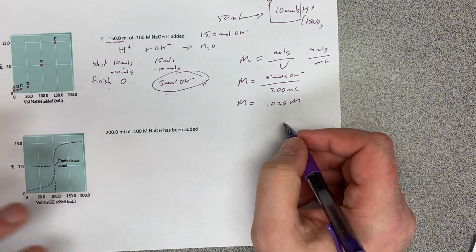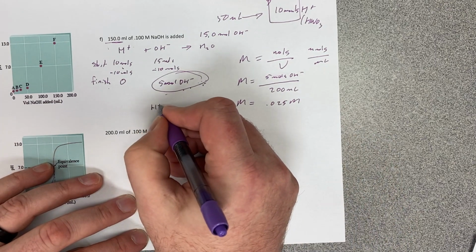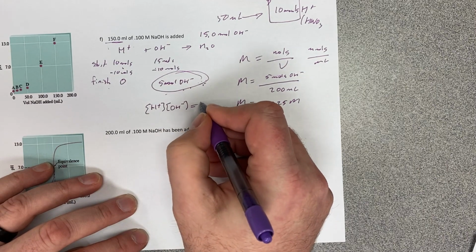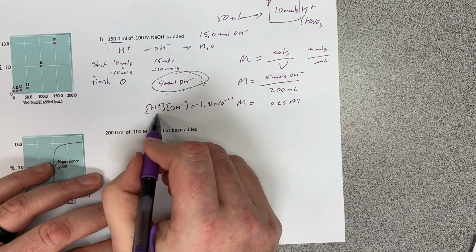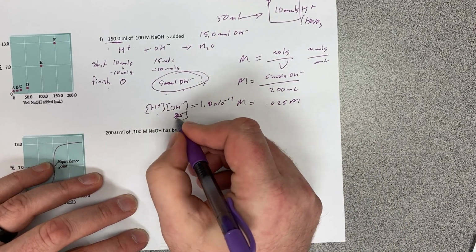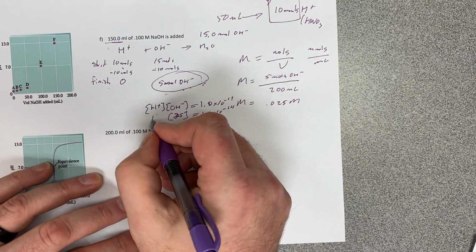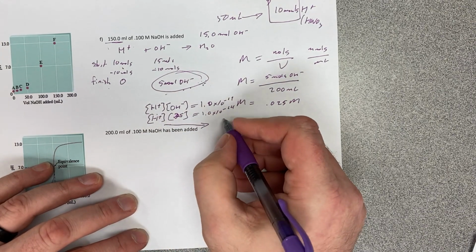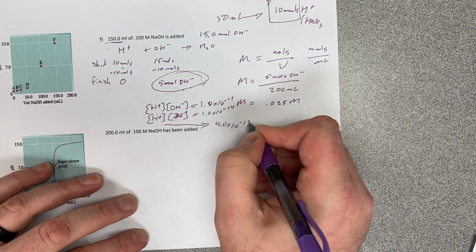What they did in the textbook is they actually did this. They said, well, if we know our OH minus, we can figure out our H plus, because 1.0 times 10 to the negative 14 is equal to H plus times OH minus. So if we know this is 0.025, right? And we know this is 1.0 times 10 to the negative 14, we can isolate H plus. And when they did that, they got the H plus value of 4.0 times 10 to the negative 13.